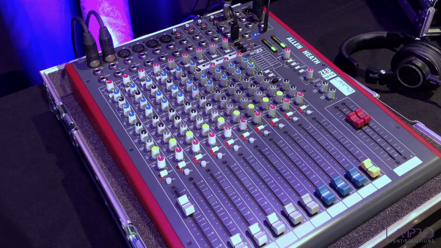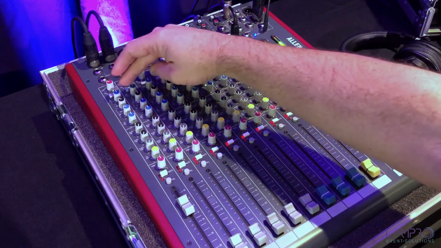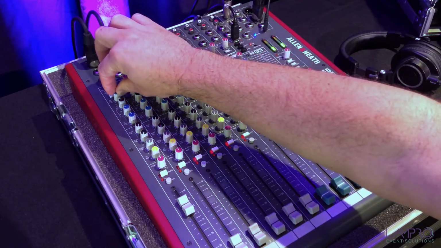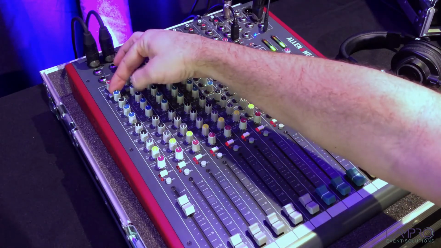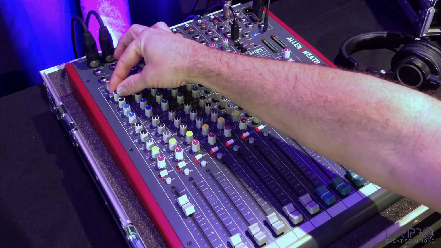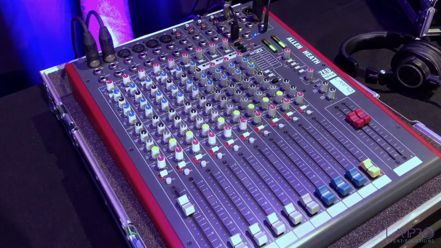I'm just going to give you an example of what it will sound like when we adjust the high frequencies above 12 kHz. So if I turn it clockwise, you'll hear a lot of those high frequencies come through a lot clearer.